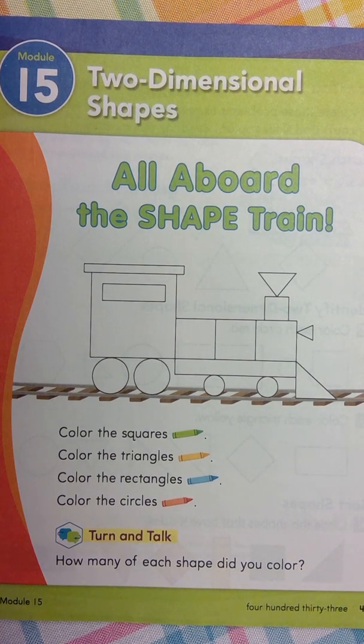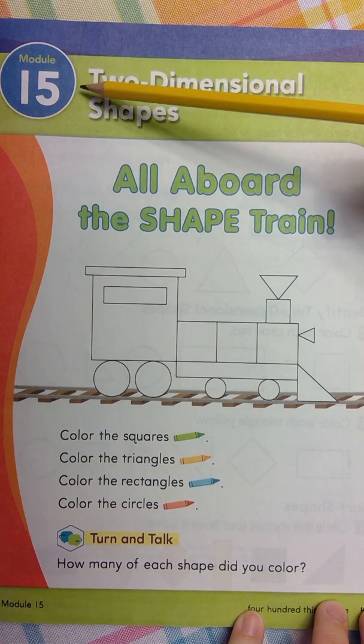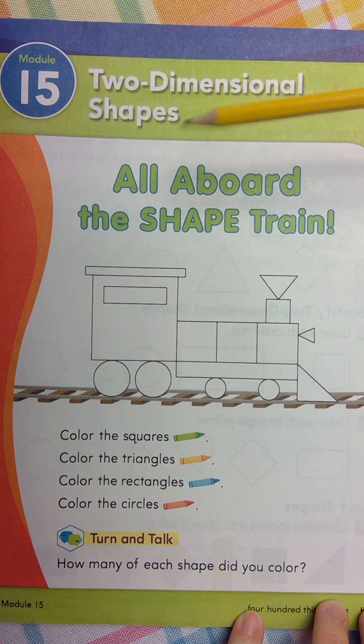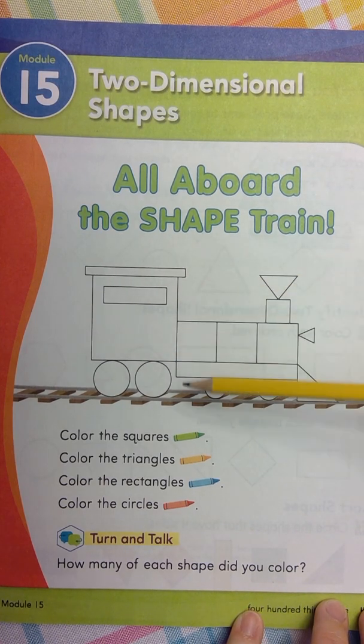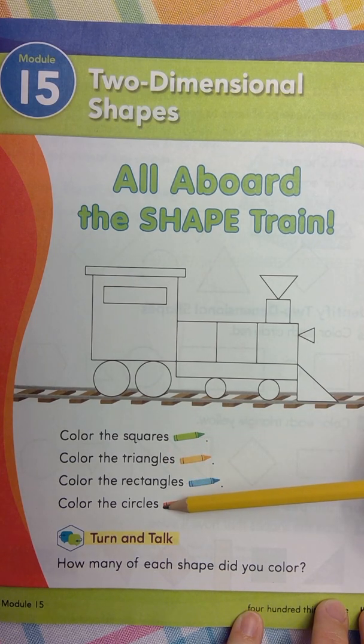Happy Wednesday. We are on a new module today. We are starting module 15, which is two-dimensional shapes. Last time we did a whole bunch of three-dimensional shapes, which is our rectangular prism, our cube, our sphere, and our cylinder. Today we're going to go back to the basics: squares, triangles, rectangles, and circles.